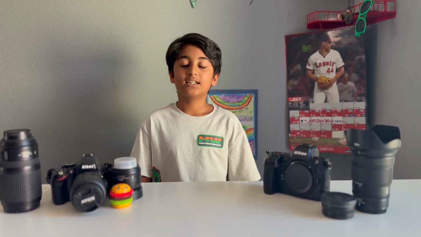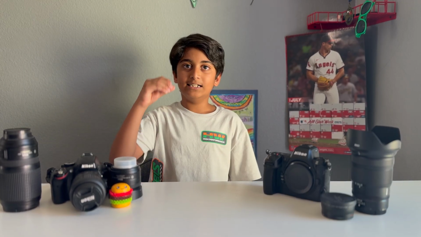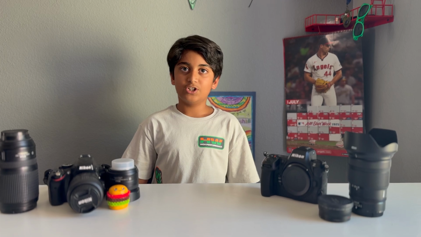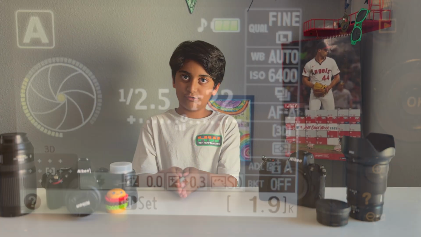Sounds like a video game cheat, right? But it's actually camera modes. A stands for aperture mode. Aperture is like the camera's eye. You tell the camera how wide the eye should open and close. It picks the speed for you. Remember, the big opening, more light, blurry background, pro style photo.